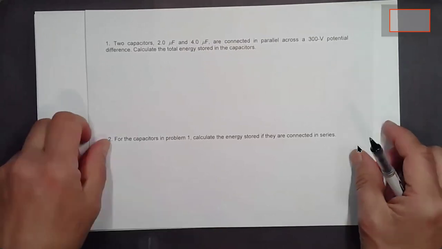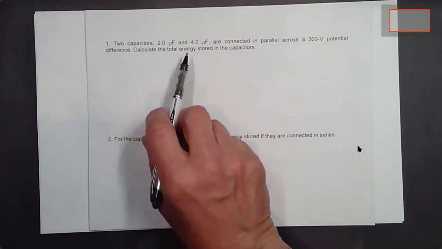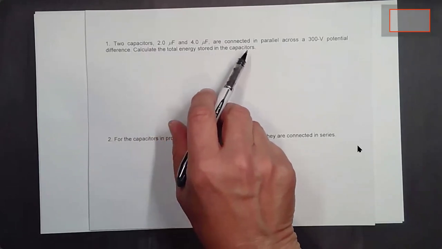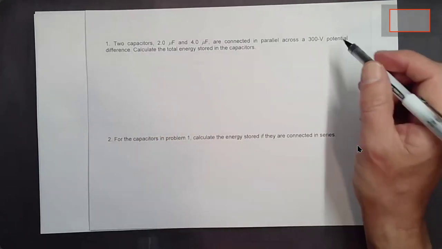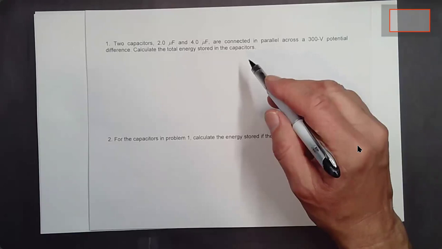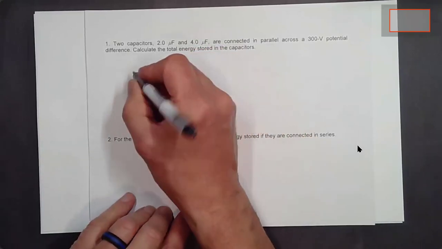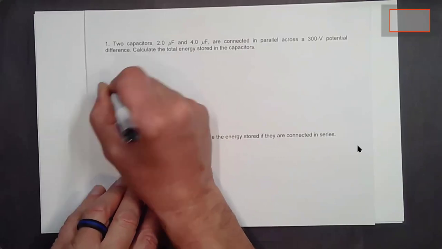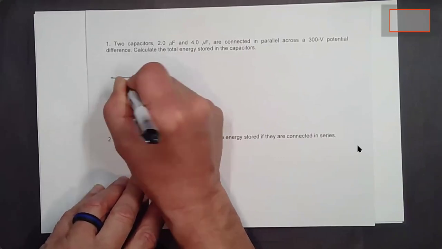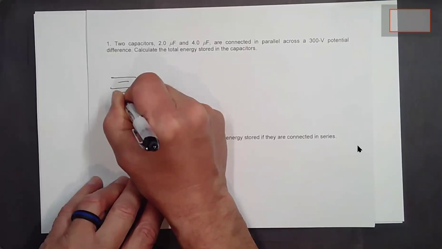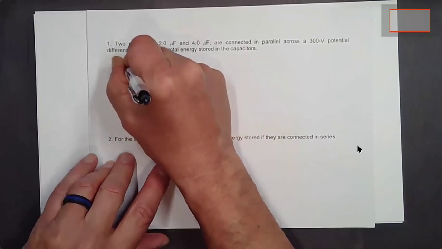We have two capacitors, 2 microfarads and 4 microfarads, connected in parallel across a 300-volt potential difference. Calculate the total energy stored in the capacitors. I just threw away my piece of paper that had the energy stored in a capacitor, but now remember when we have capacitors in parallel, they just add, like resistors in series.